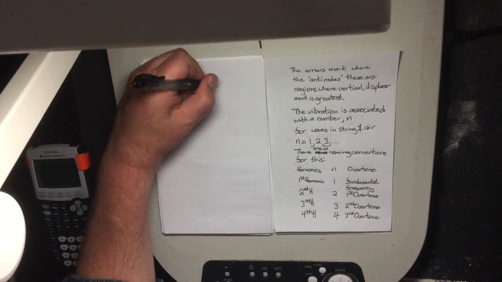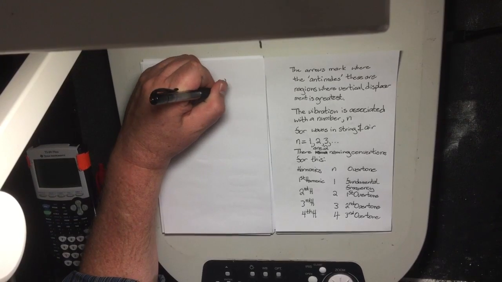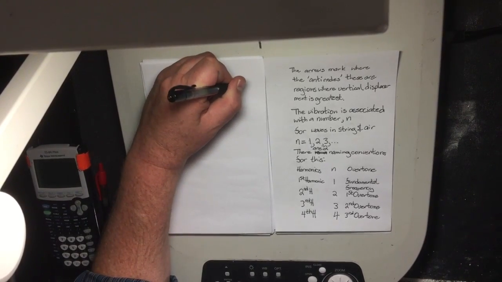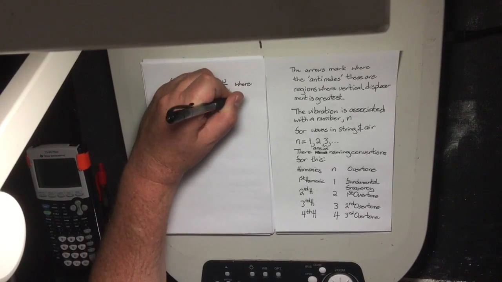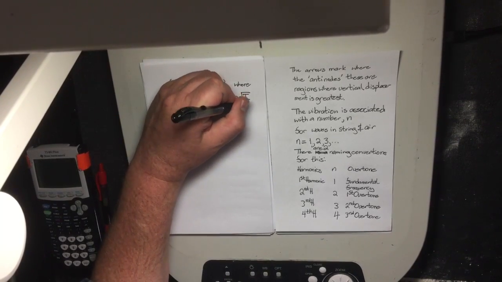Now really, to simplify this, this is nV over 2L, where V equals the square root of T over rho.